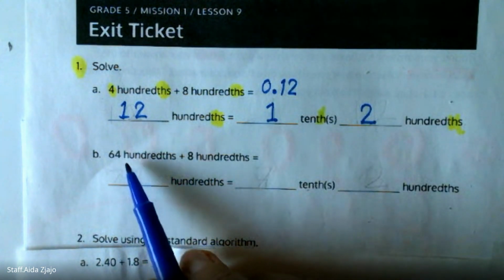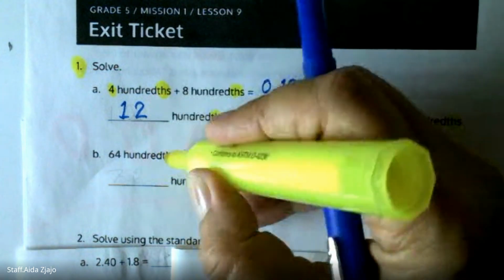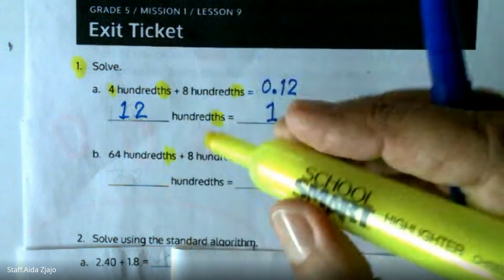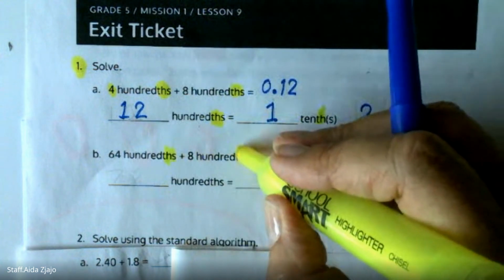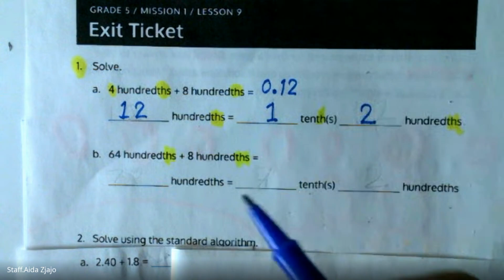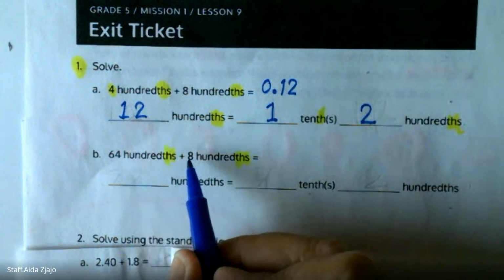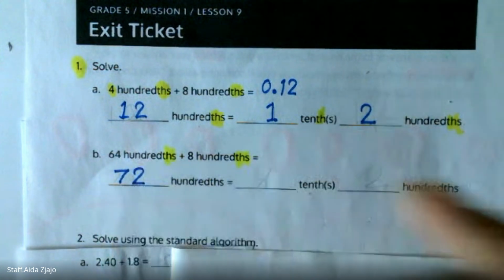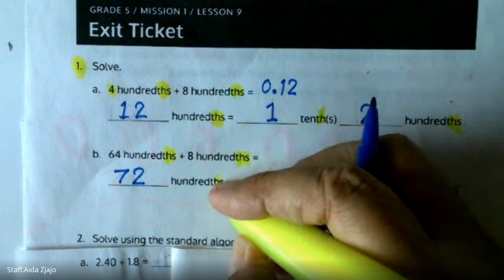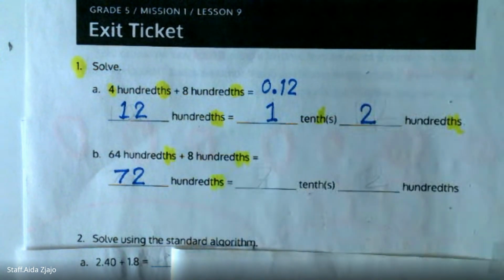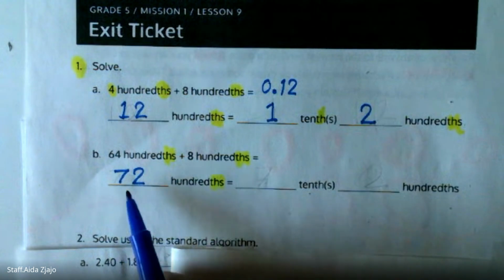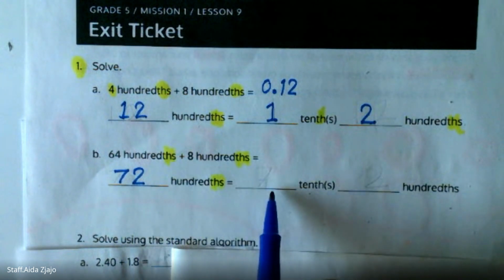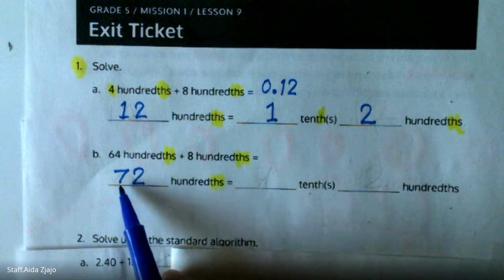Okay, B. There's 64 hundredths and 8 hundredths. So 64 plus 8 is 72. 72 what? Hundredths. Now remember the 10 hundredths will make 1 tenth. So you have 70, so that means you have 70 pennies.